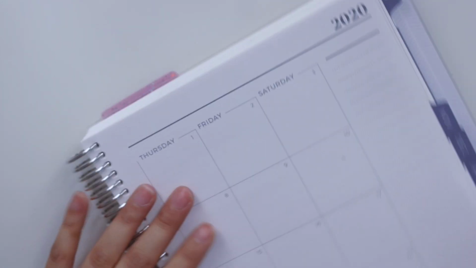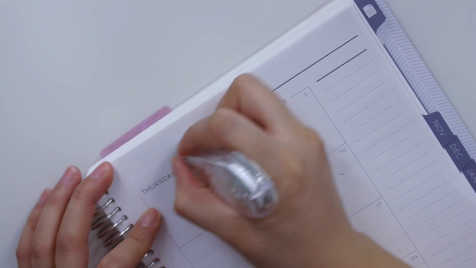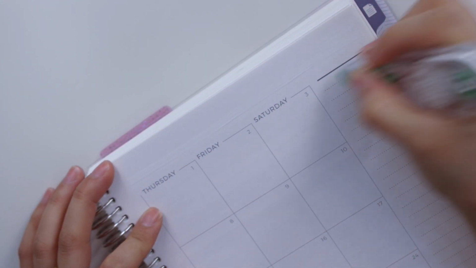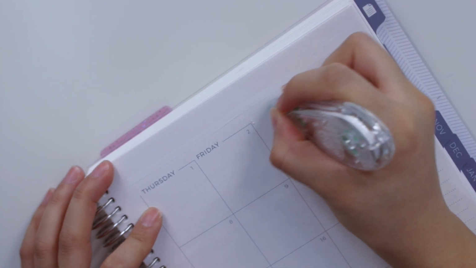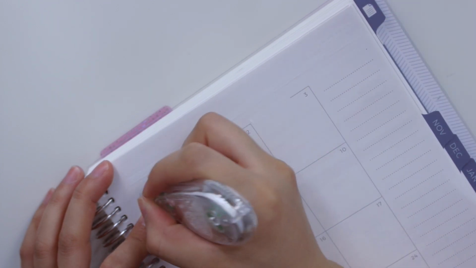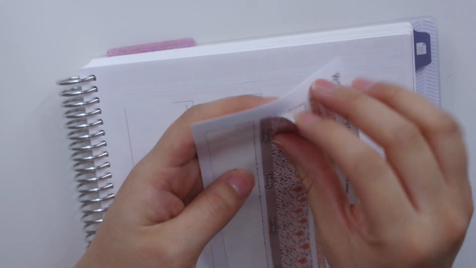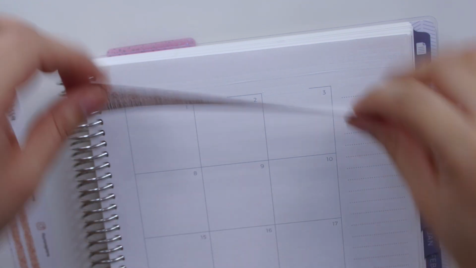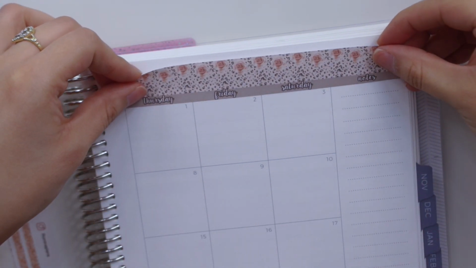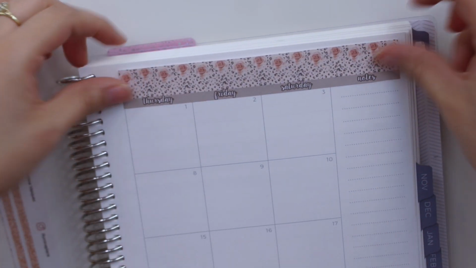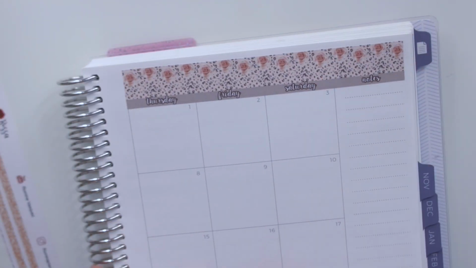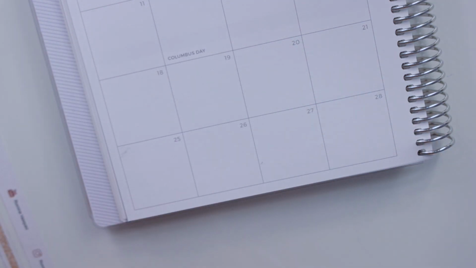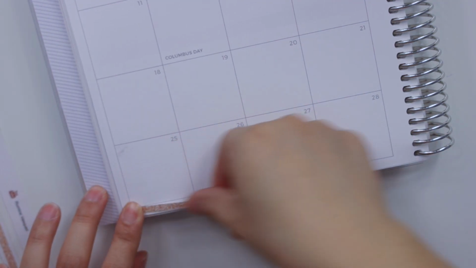But that is the first little strip, and then the second strip will go on top here. And then the rest of these stickers I like to just lay down here.